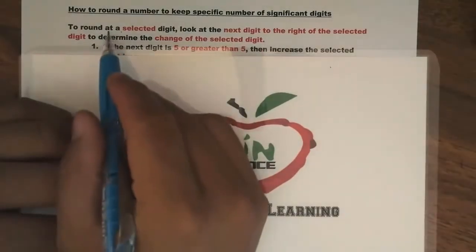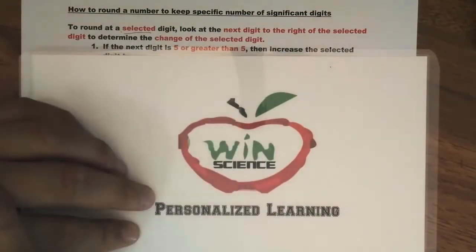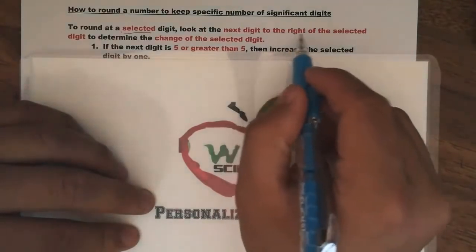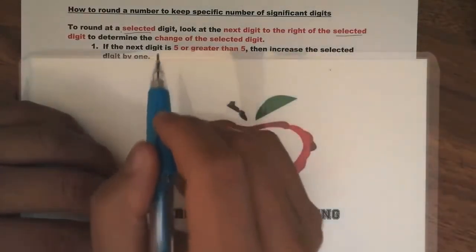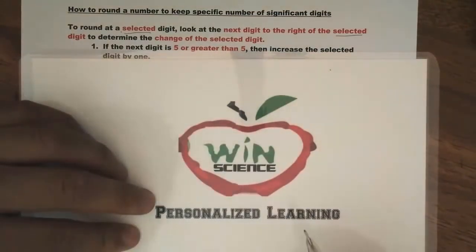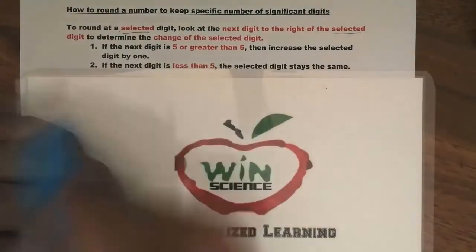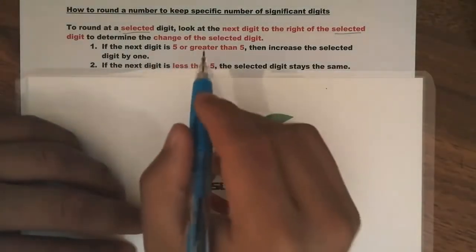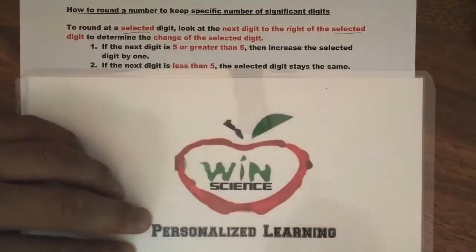First of all, to round at a selected digit, that means you choose a specific digit to look at. You look at the next digit to the right of that selected digit to determine the change of that selected digit. Notice how I use the word selected, okay? Because we choose a specific one. Now, if the next digit is 5 or greater than 5, then we increase the selected digit by 1.